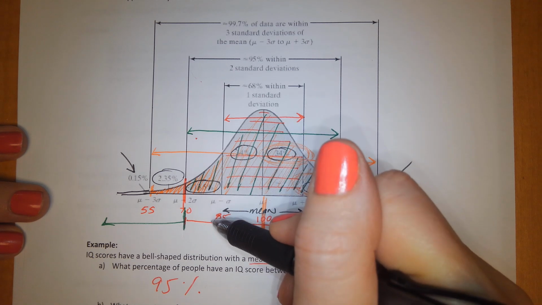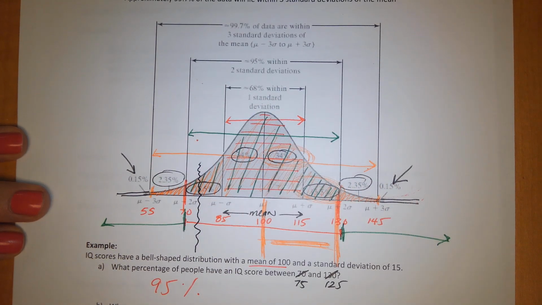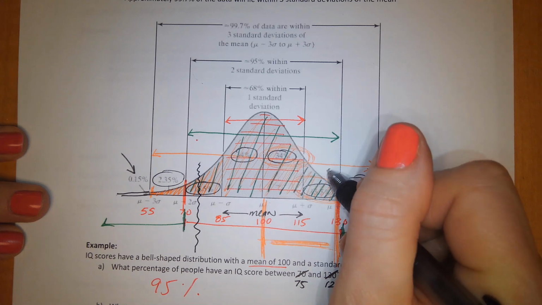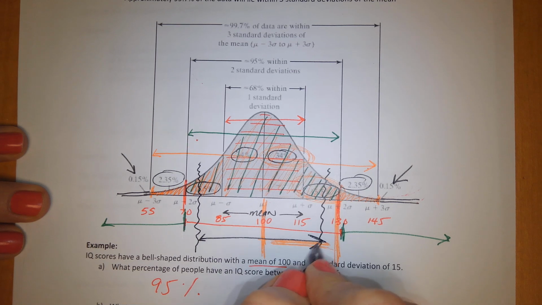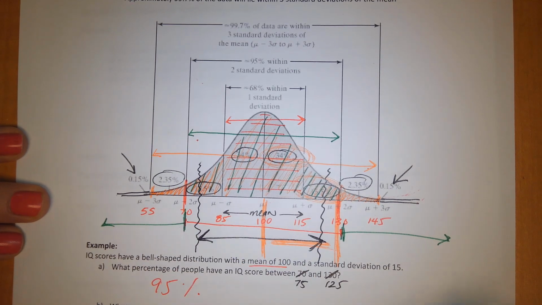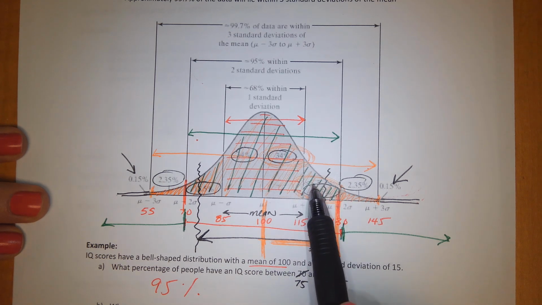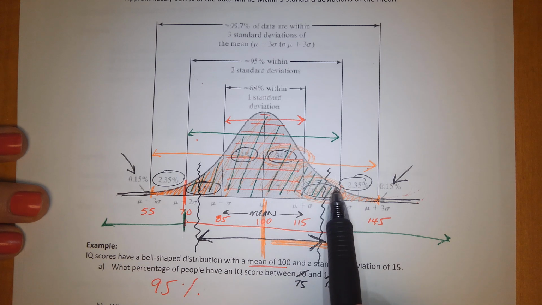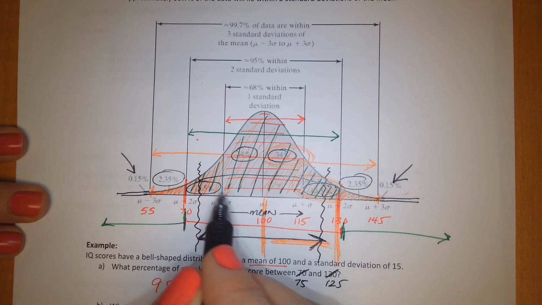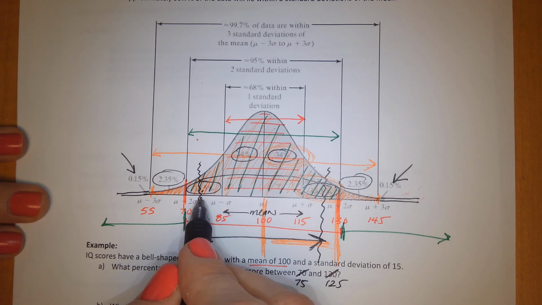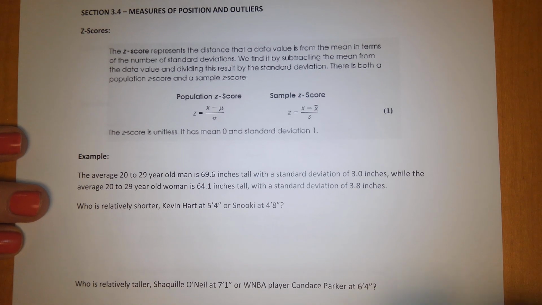Well, the unfortunate part is 75 isn't a boundary line. It's somewhere around here, and 125 is somewhere around here. And I said, well, how much data is in between those squiggly black lines? Well, that would be hard to determine because I wouldn't know how to break down this rectangle into two different parts since they have two different heights. So I wouldn't know how much area is in between here because it doesn't lie right on a boundary line. So how do we calculate those probabilities? Well, that's where z-scores come in.